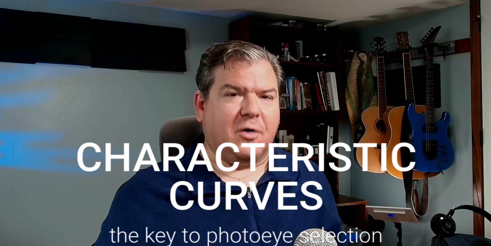Today's sensor secret topic: characteristic curves for photoelectric sensors. So let's talk about these things. They're curves that give you a shortcut to picking the right sensor the first time, reducing trial and error and keeping you from buying more advanced sensors than you need. So here's what you need to know.